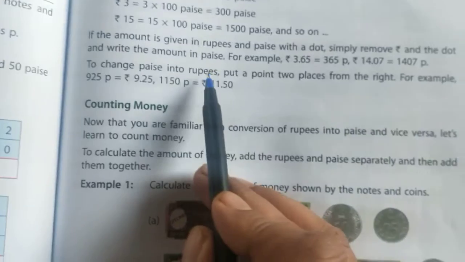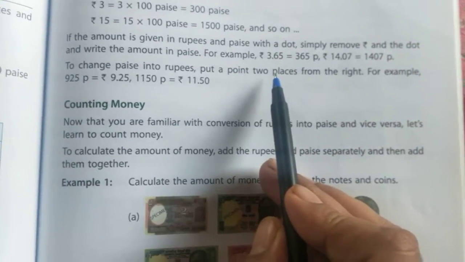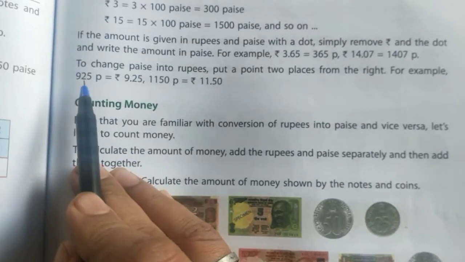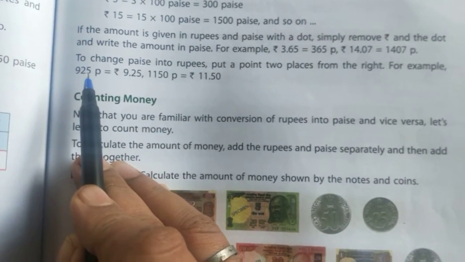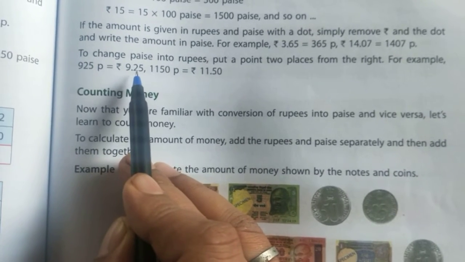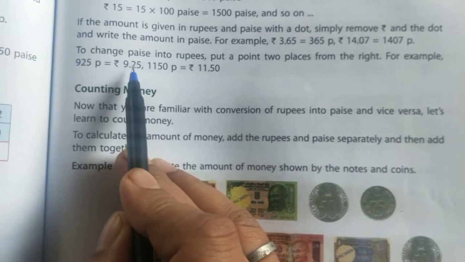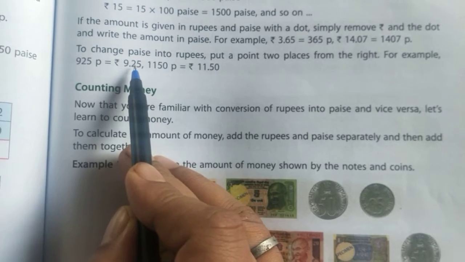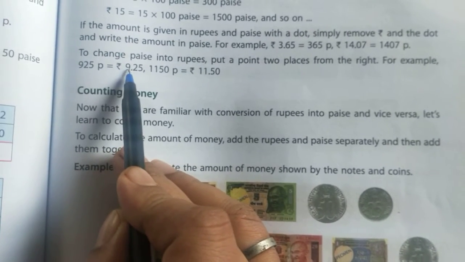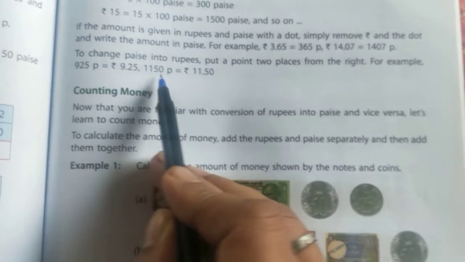Now to change paise into rupees, put a point 2 places from the right. For example, here you have got 925 paise. Put a dot 2 digits from the right. 1, 2. Put a dot over here. This will be 9 rupees 25 paise.